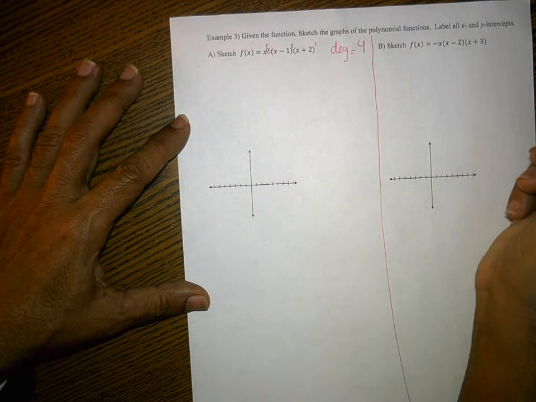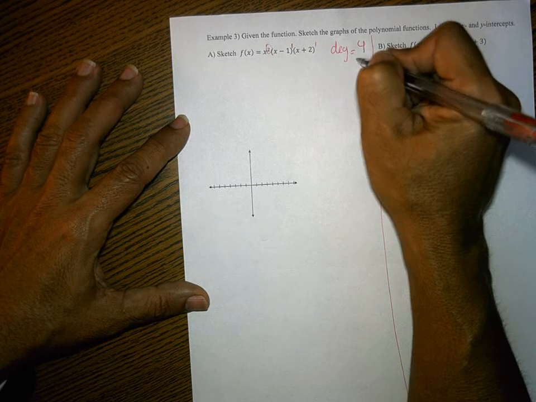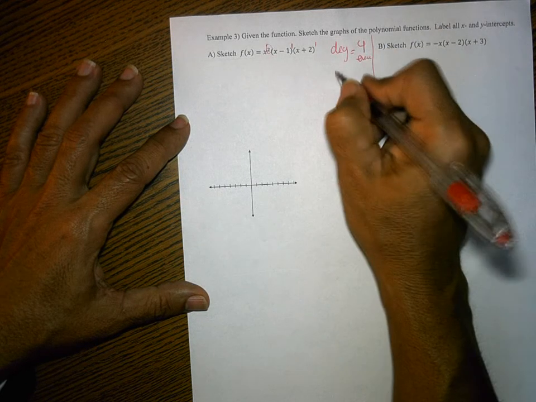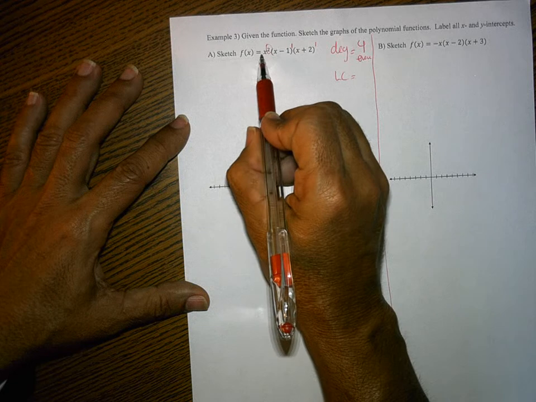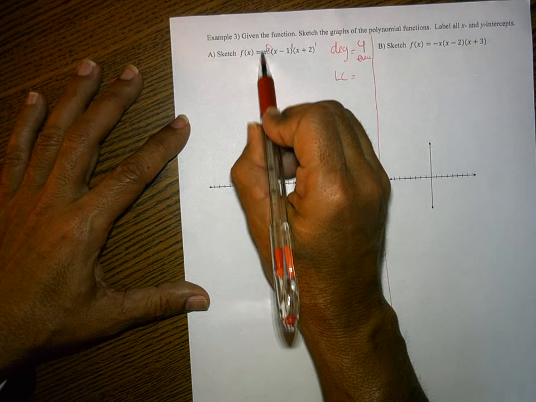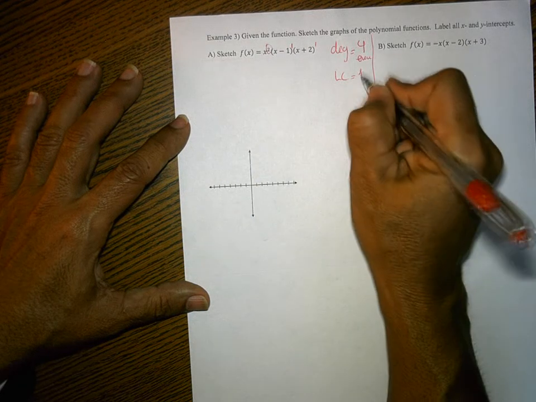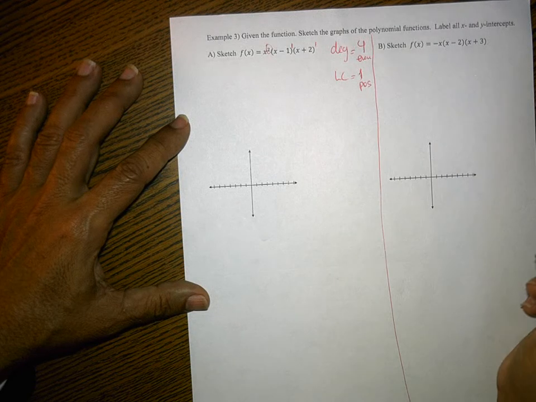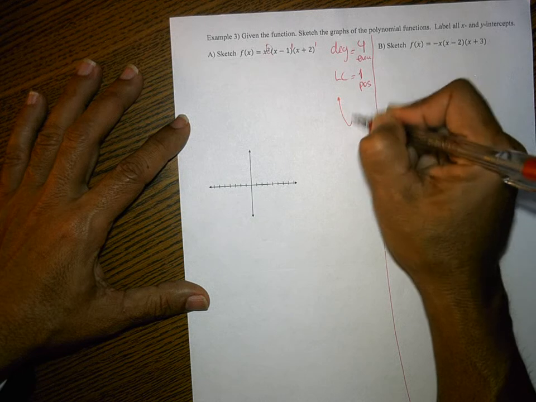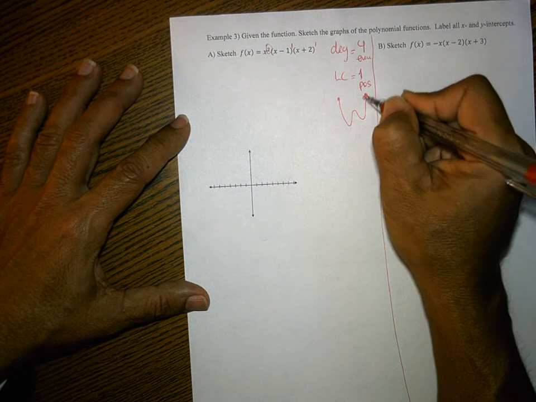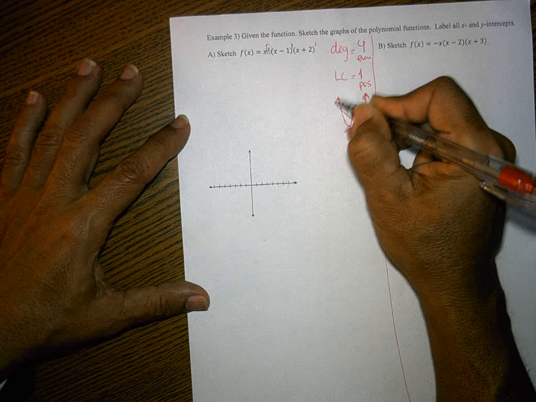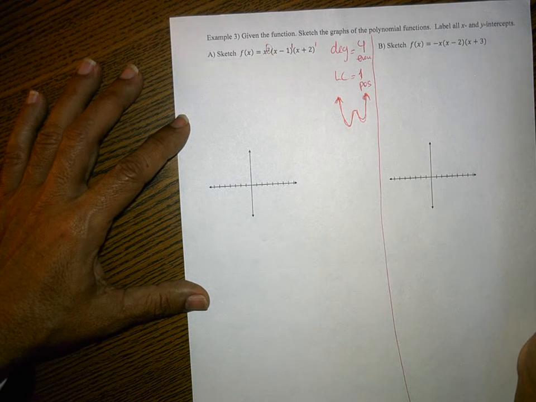It's even. The leading coefficient: well, there's an invisible number 1 in front of this x squared, so it's just a 1 and it's positive. So a positive even is a W shape like this. The end behavior goes up to positive infinity. There we go. So we know the shape, we know it's even.